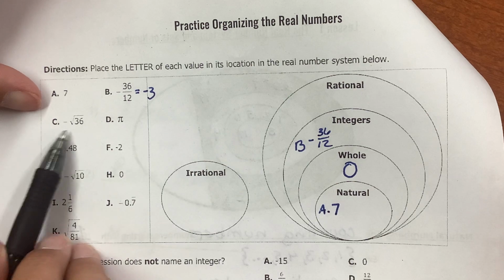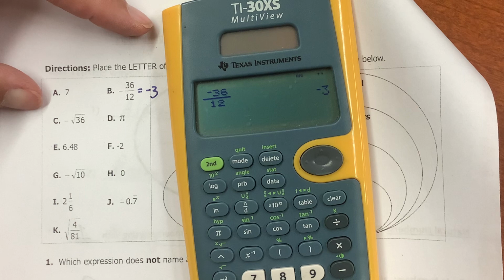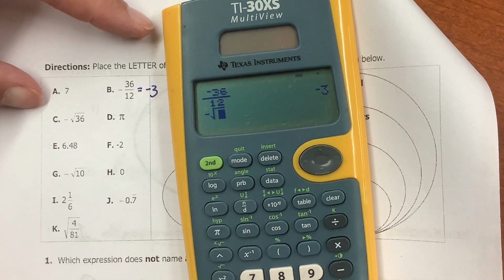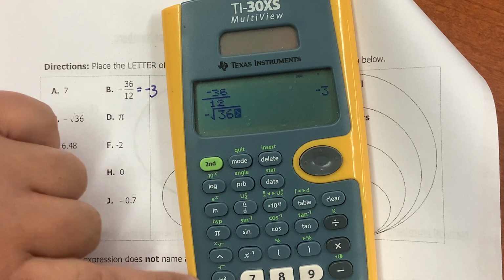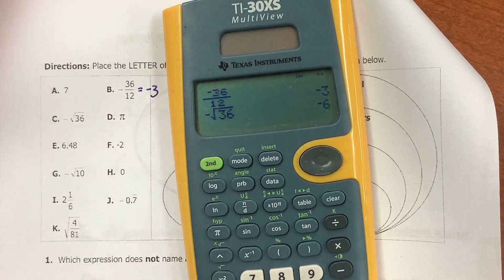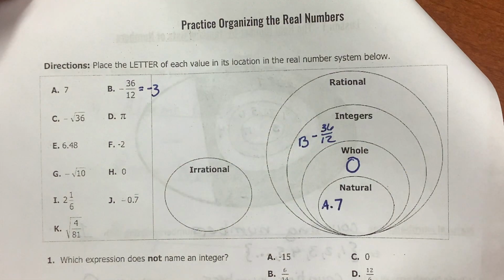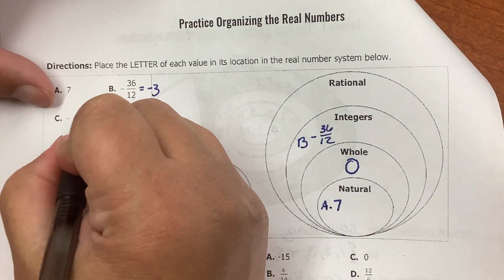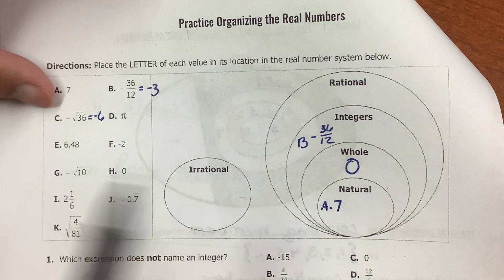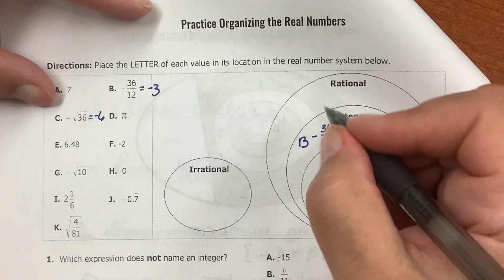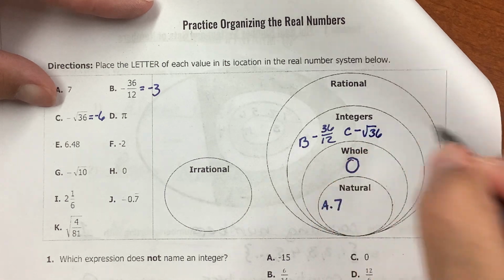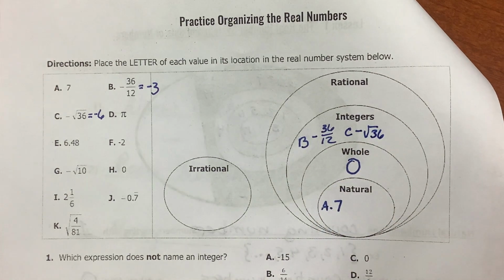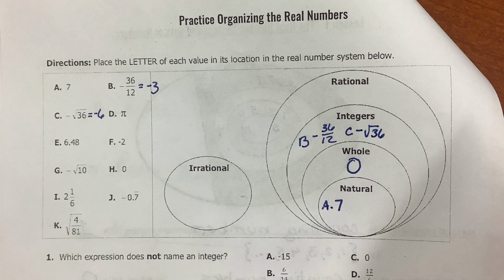All right, here we go. Negative square root of 36. That's another one I want to put in the calculator just to see what's happening there. So negative, second x squared, and then the number 36. When you hit enter, negative 6. So look at that, negative 6. And negative 6 is also an integer. So C, the negative square root of 36, goes in the integer box. Again, if you put it in rational, that's okay.